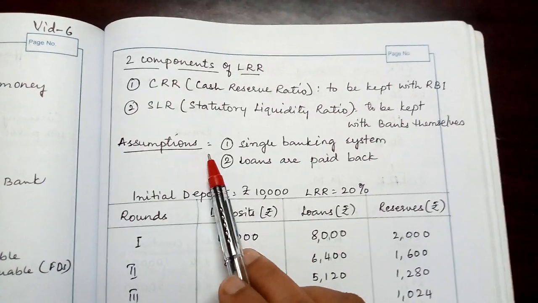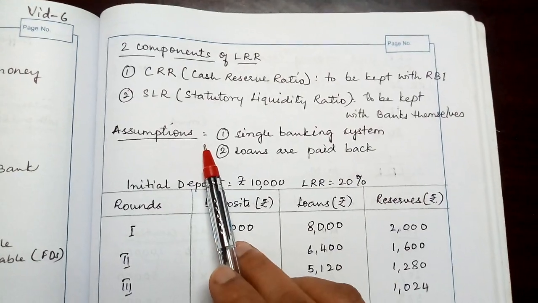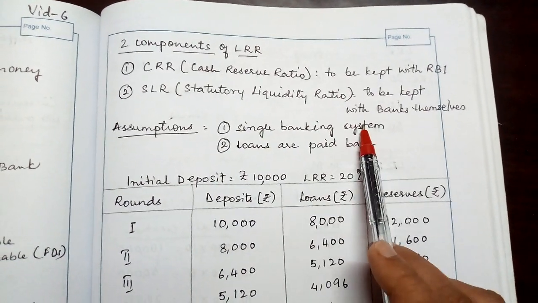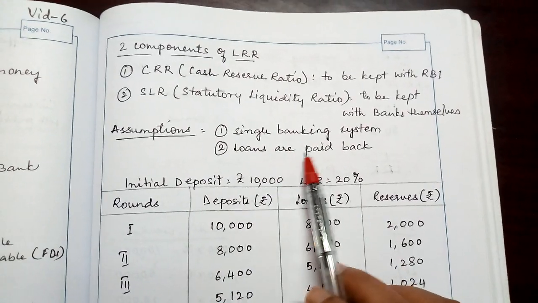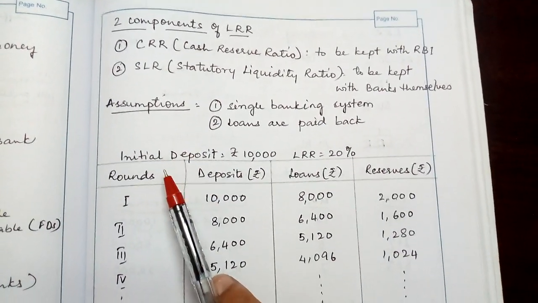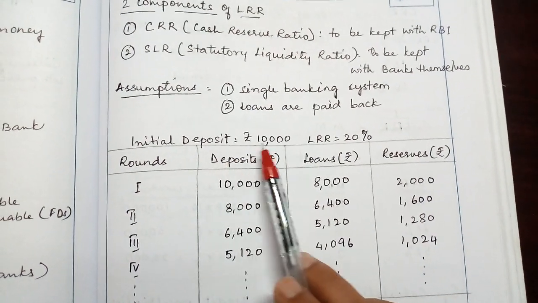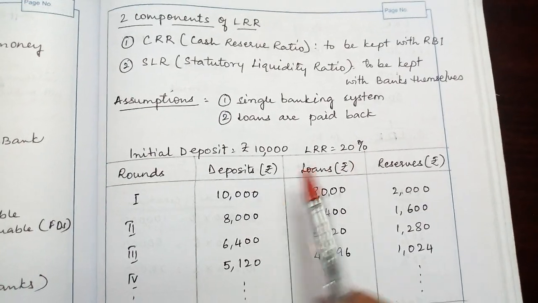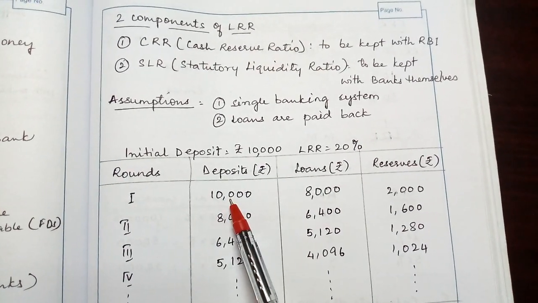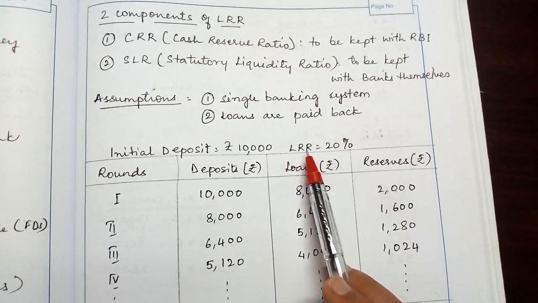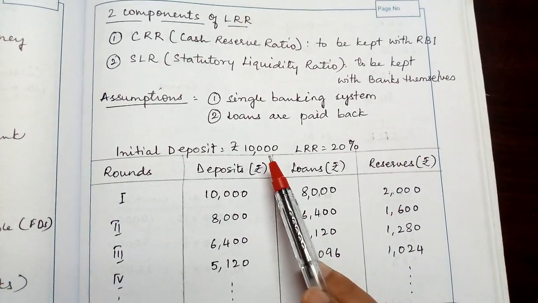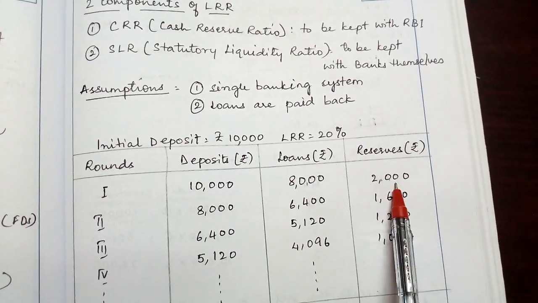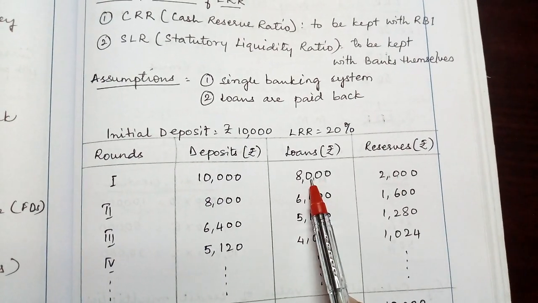Let us see the two assumptions that we must look into before we learn credit creation. The two assumptions are that there is only a single banking system and that the loans that are taken are paid back to the bank. Let us assume that the initial deposits in the bank is rupees 10,000 and the LRR is equal to 20%. In the first round of deposits, we have 10,000 rupees. When the LRR is 20%, the 20% is kept with the bank itself and the rest is given as loans. So 10,000 minus 20% of 10,000, which is 2,000, is kept as reserve with the bank, and 8,000 rupees is given as loans.